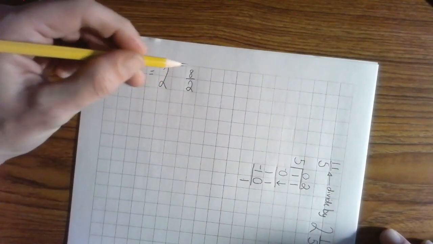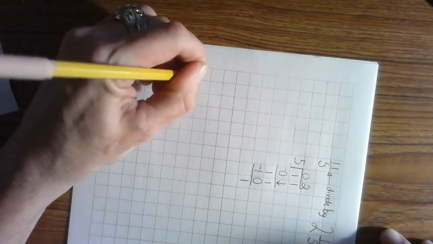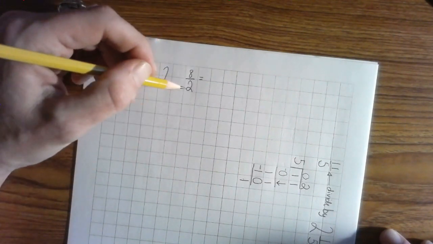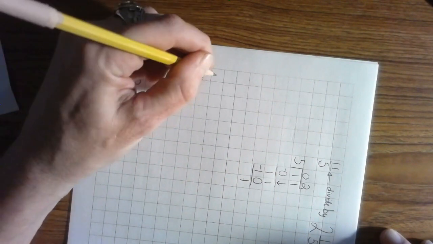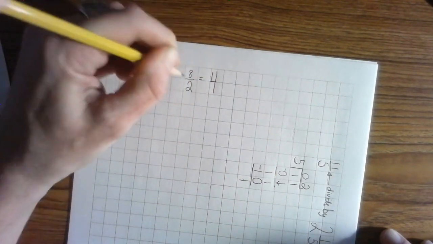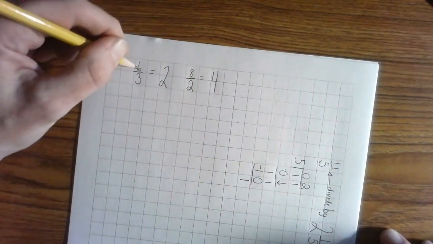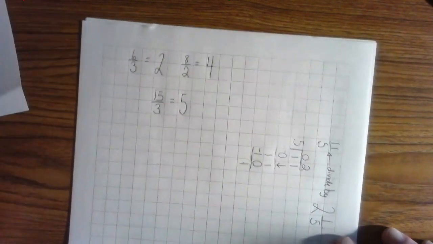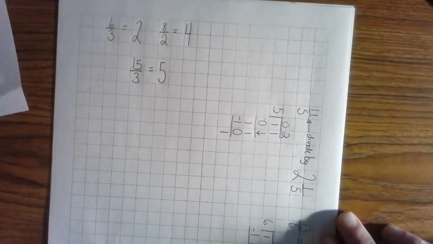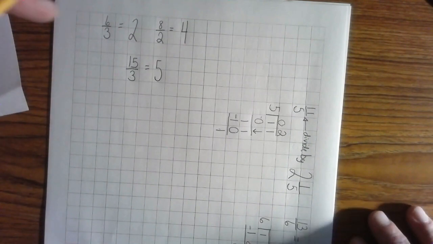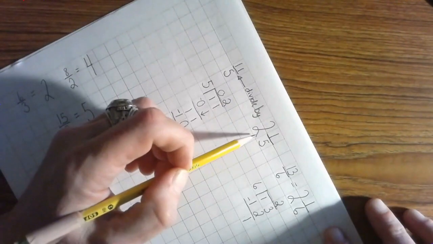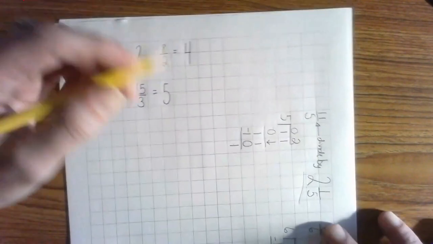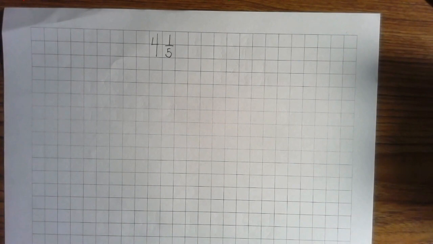Can 2 evenly divide into 8 without going over 8? Yes, it can. 2 times 4 is 8. Therefore, 8 divided by 2 is 4. 15 divided by 3 is 5. As you can see, the two types of problems that we have when we have improper fractions will either result in a mixed fraction or a whole number.